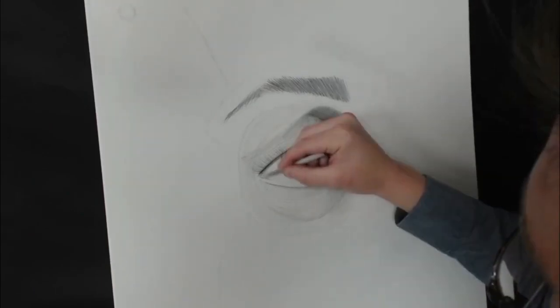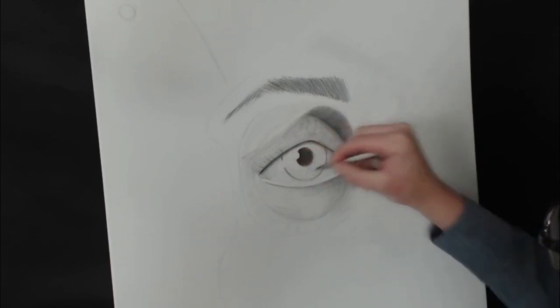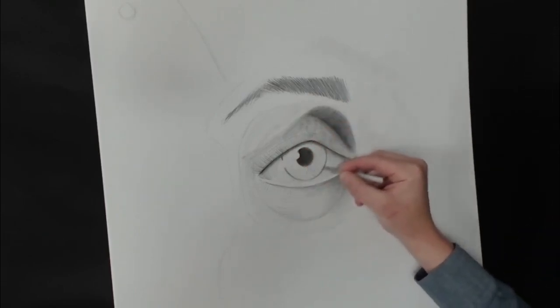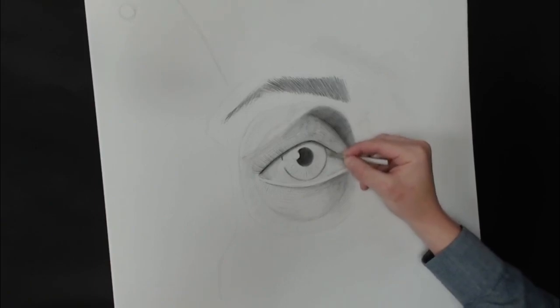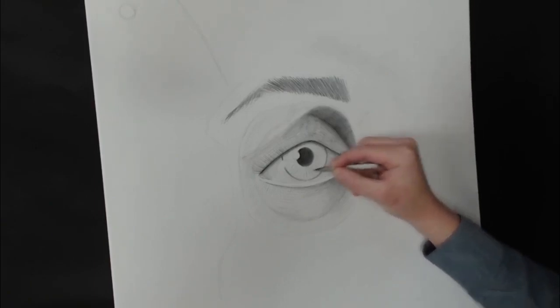Right now, the iris, I have very light, very few lines. That's going to make the viewer believe that this person's eye is very light, a very light blue, maybe a very light gray or green, or a really light brown.